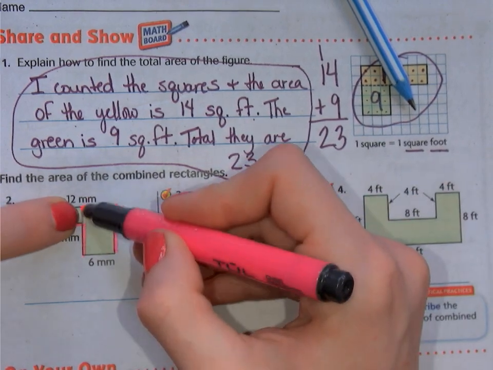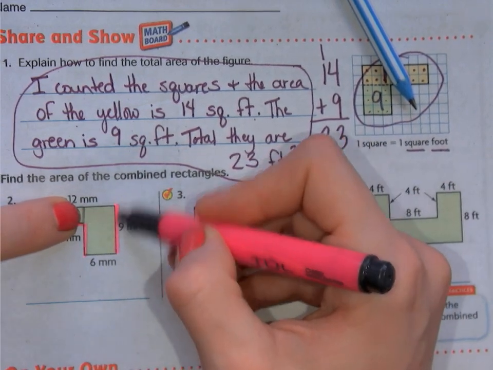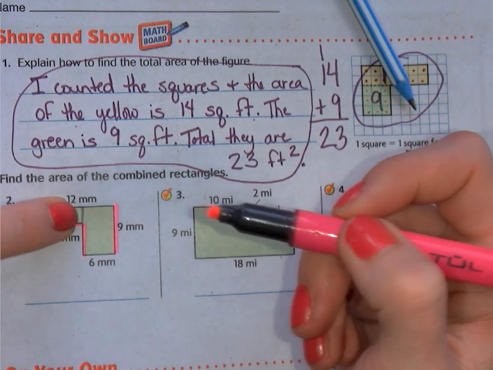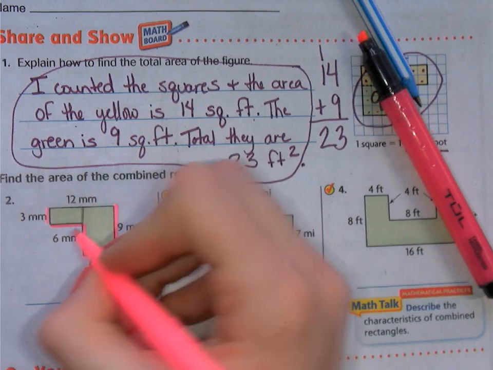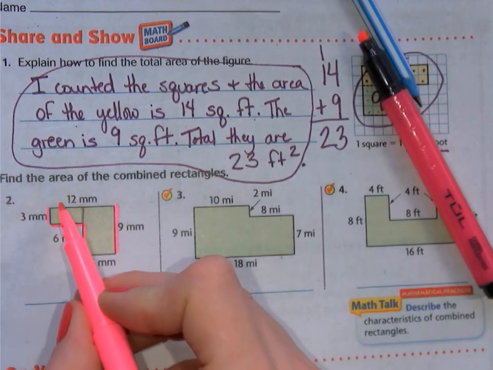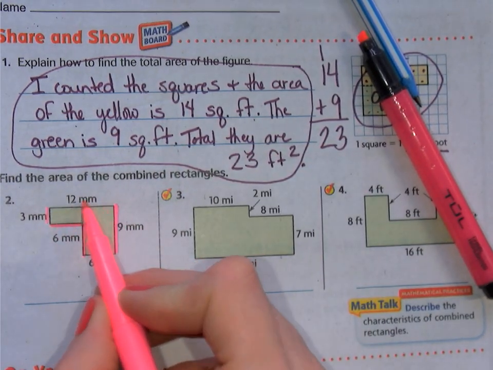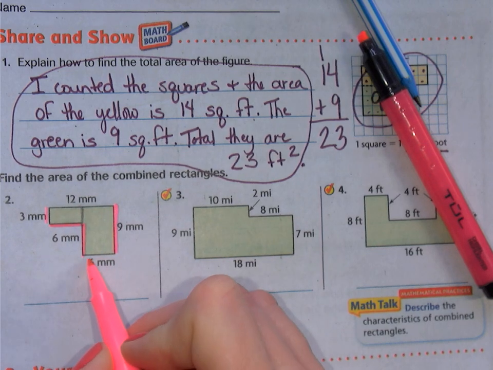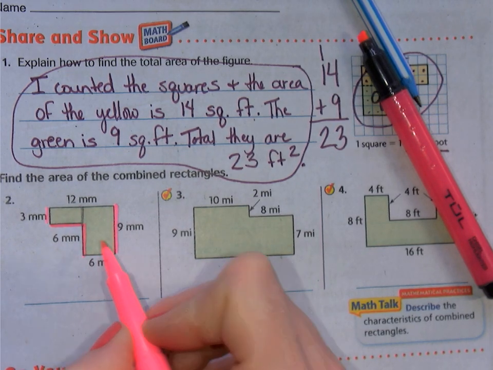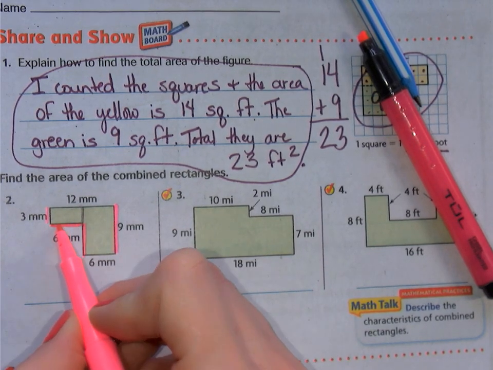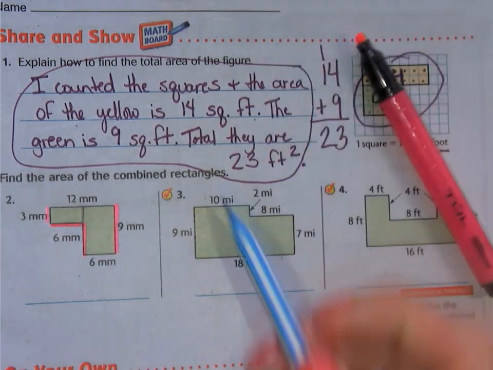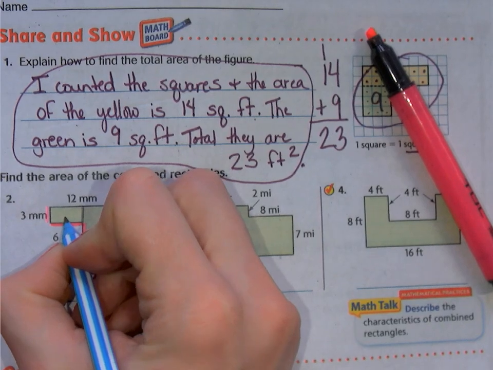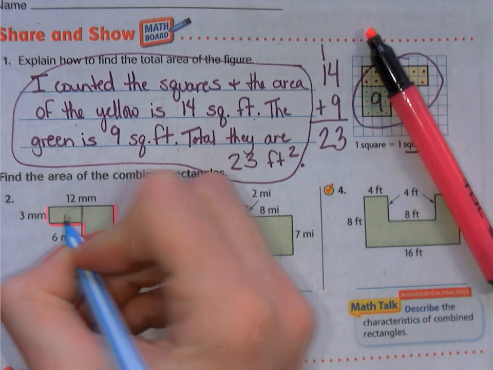So this whole thing is 9, and this whole thing is 9. Does that make sense? Okay, so if I'm trying to figure out just this part right here, you can look up here too. This whole side is 12. This part of it is 6. That means this base right here is 6. Does that make sense to you?